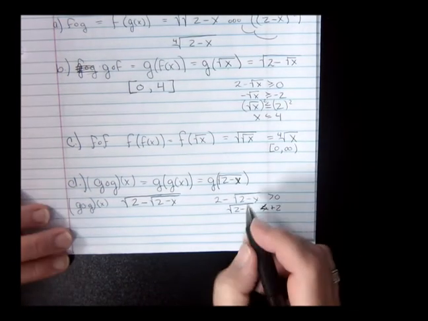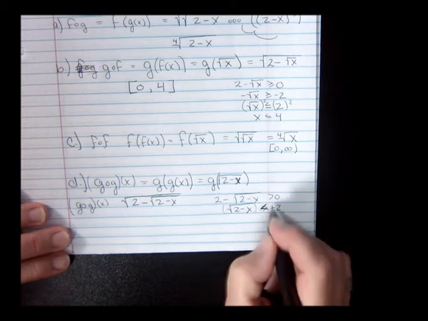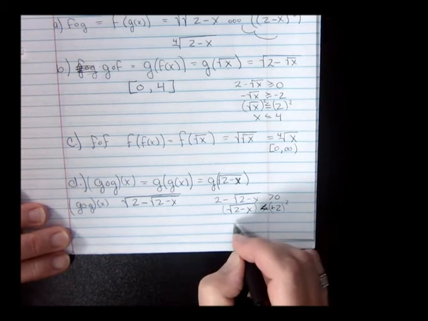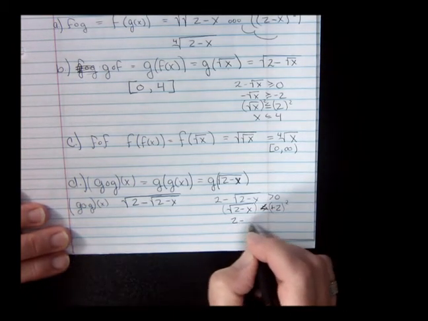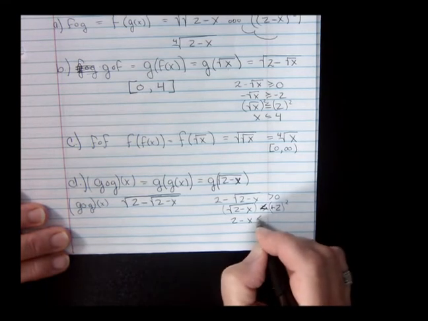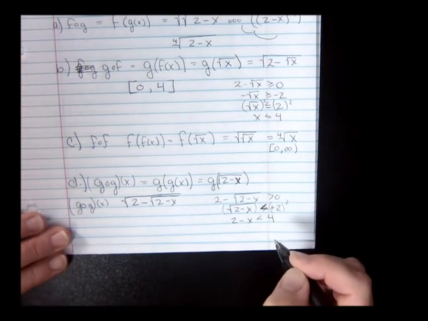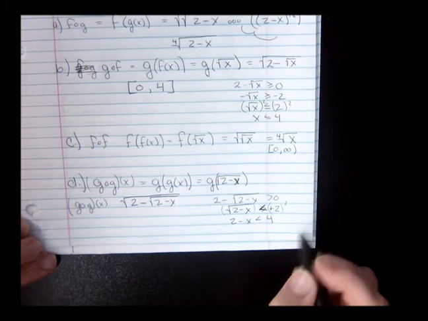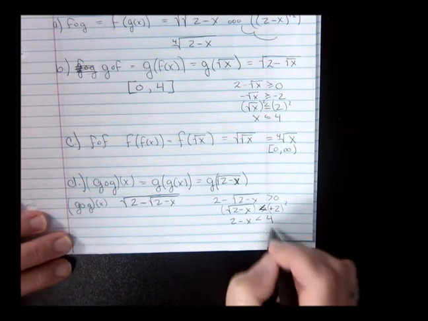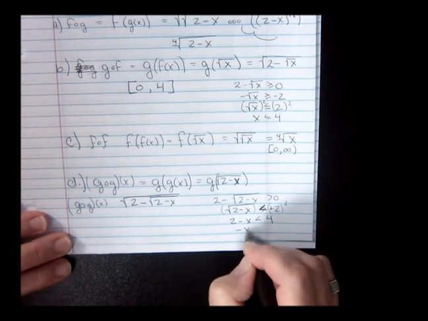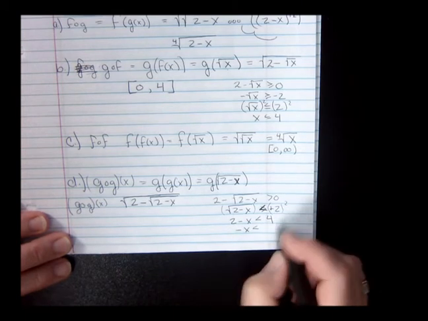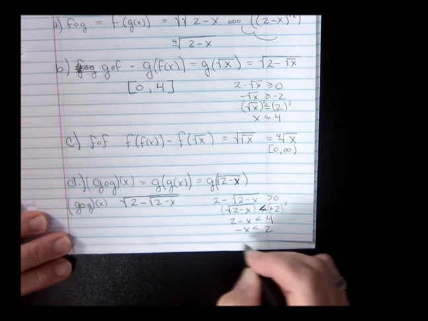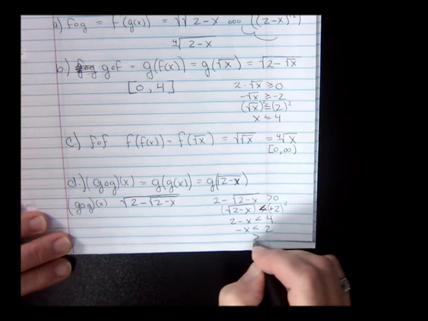Then I'm going to square both sides, get rid of the radical. And then finally, I'm going to subtract 2 and divide by -1, which again flips the sign.